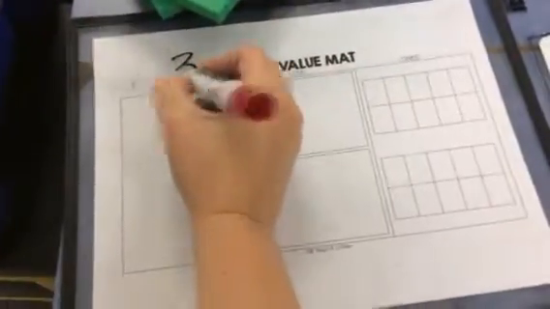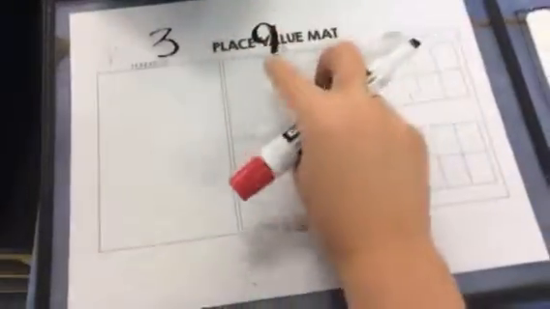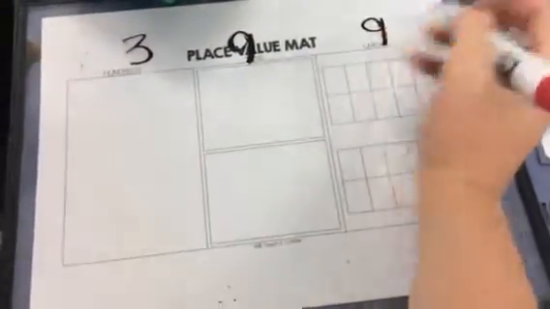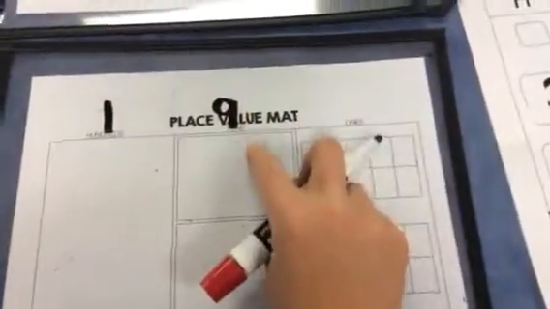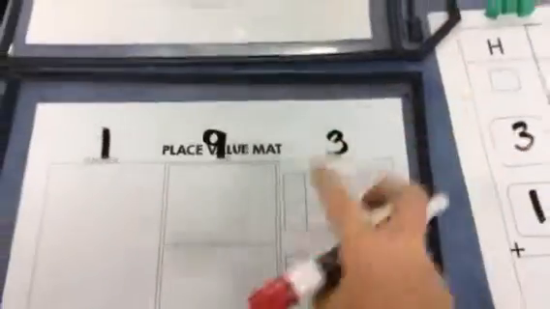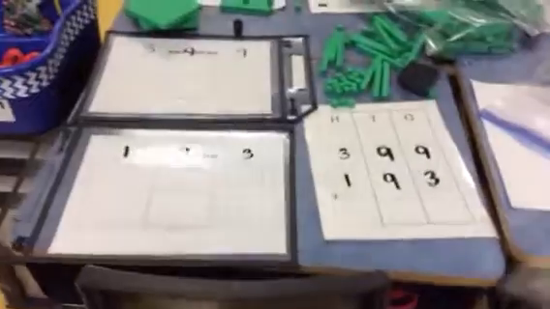I've got a 300. That's worth 90. That's worth 9. And down here I've got 100. That's worth 90. And that's worth 3. So our problem is set up. We're ready to add our ones place. Our ones place is always right here.